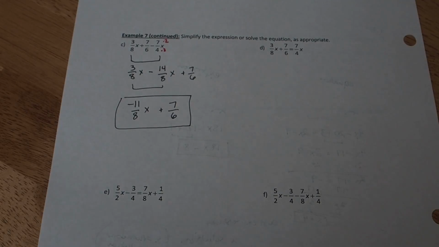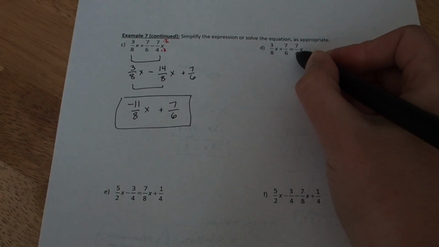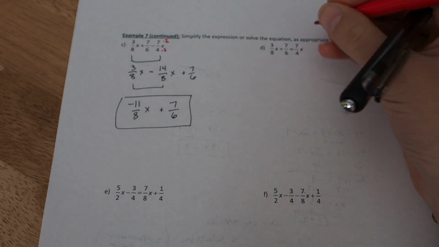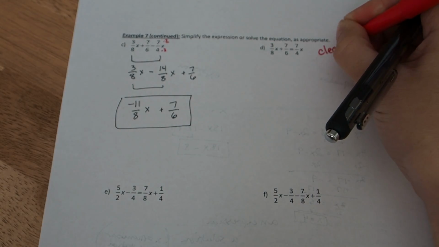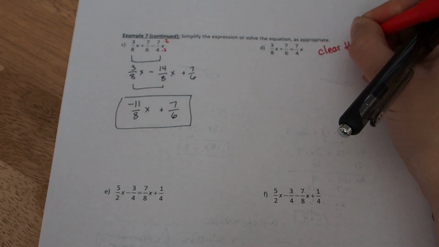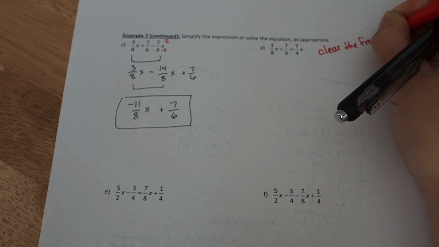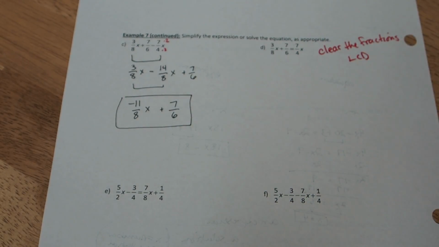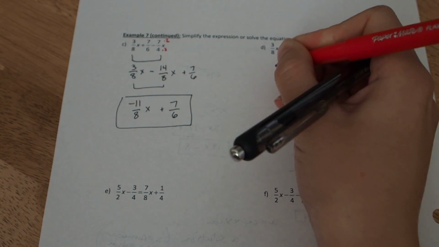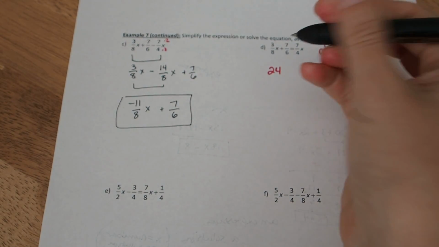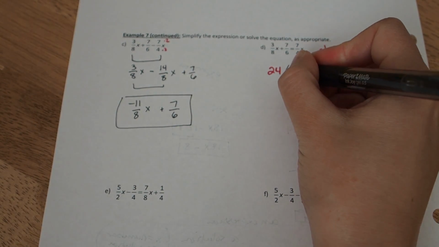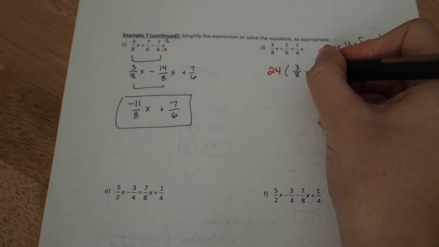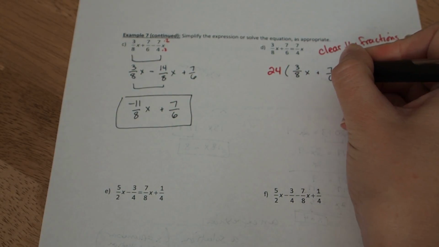Okay, in part D, this one is an equation, so it's okay to multiply everything, both sides of the equation, by the same thing, by any number. So I'm going to choose to clear the fractions like we did at the beginning of this section. So I'm going to clear the fractions by multiplying by the LCD, and the least common denominator for all three of my denominators is going to be 24. So we're going to take 24, and we're going to multiply everything by 24 using that clear the fractions technique again. This technique does not apply in an expression because you don't have two sides to work with, but it is going to help us solve the equation.